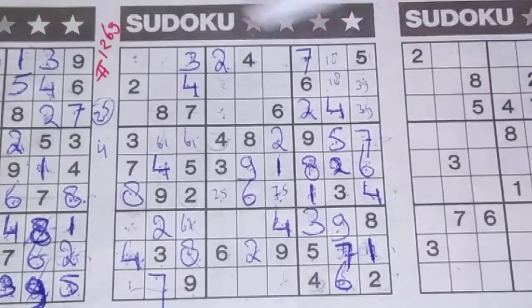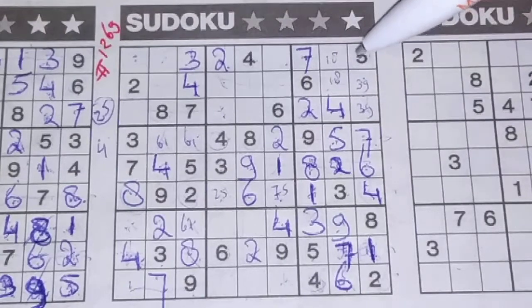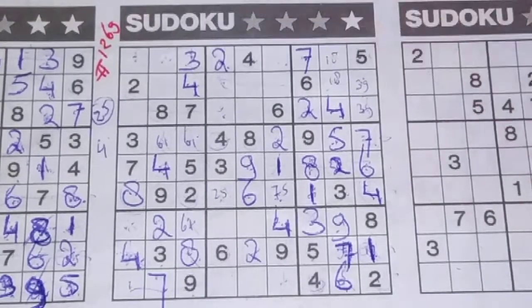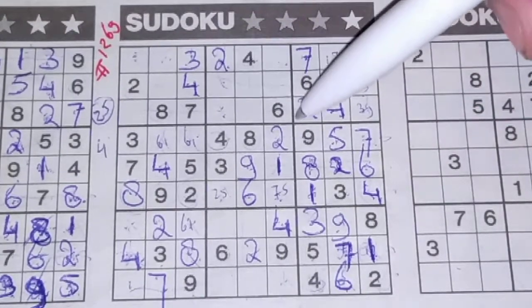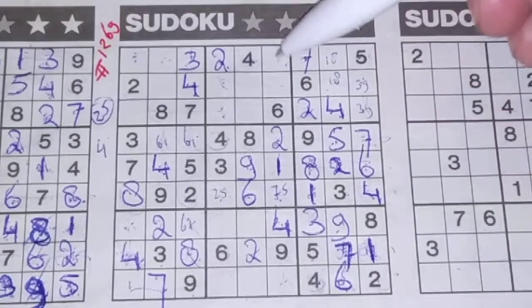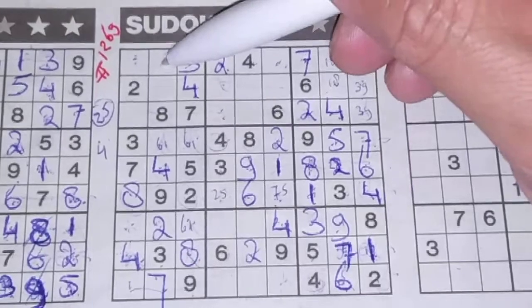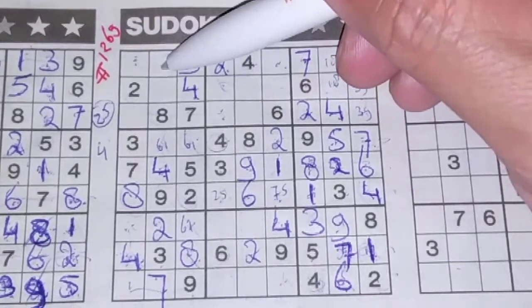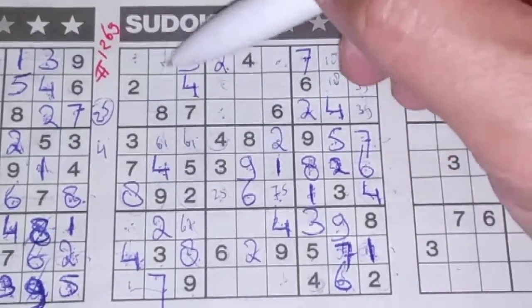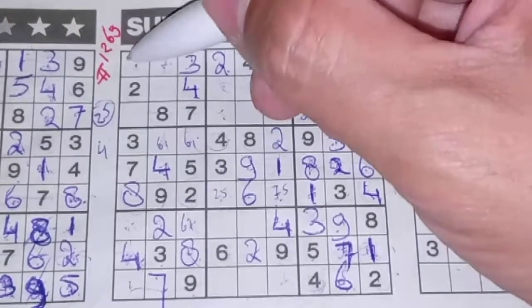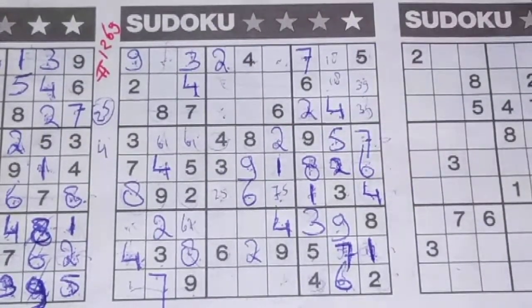3 missing numbers in the first row. One of the missing numbers is a 9. We cannot place a 9 there. We have a 9 over here. How about these two boxes left for the 9? We see here already a 9, so no 9 there. The only place for the 9 should be there.